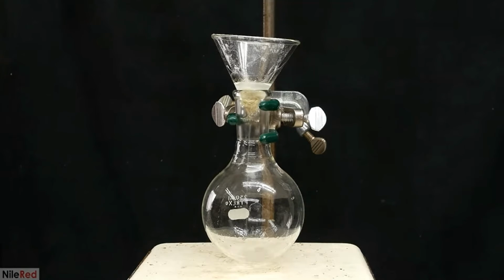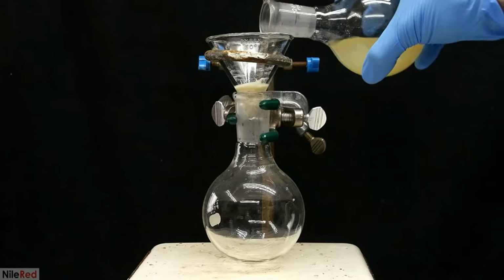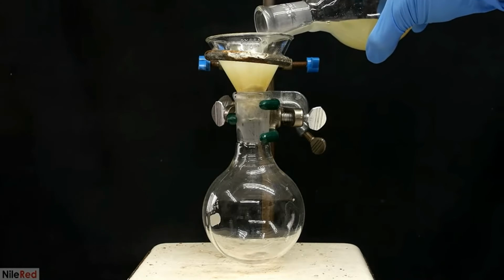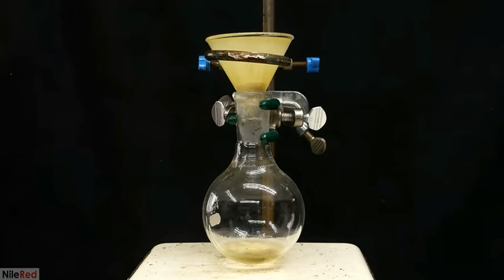It's important to use glass wool and not just regular cotton, because the oxalyl chloride and the adipoyl chloride would probably destroy it. I tossed away the solvent that passed through, and then I started filtering the real thing. One thing to be aware of is that adipoyl chloride is sensitive to water, so it will react with moisture in the air. In theory, it's best to do this in a water-free environment, but I don't have one, so I tried to just filter it as fast as I could.